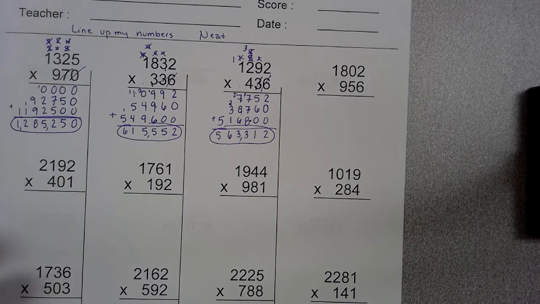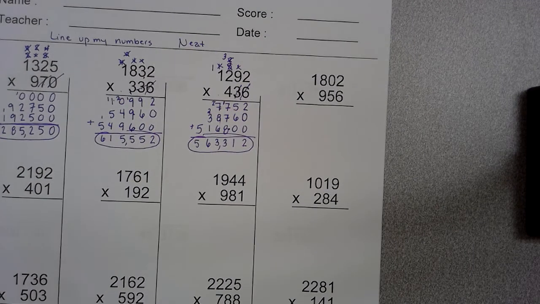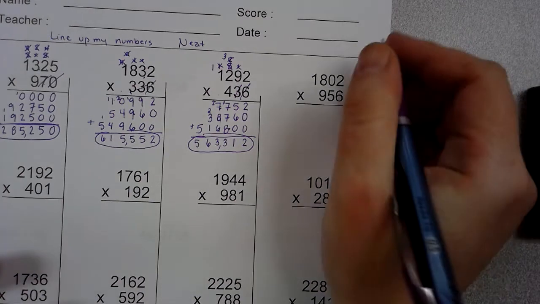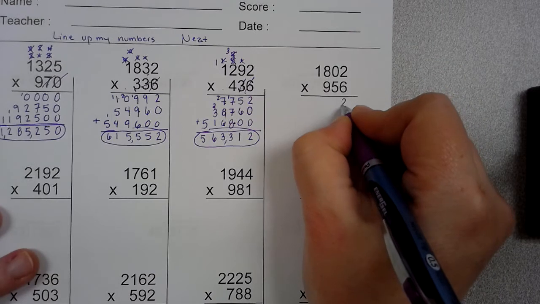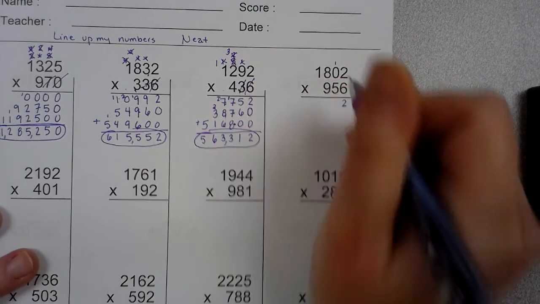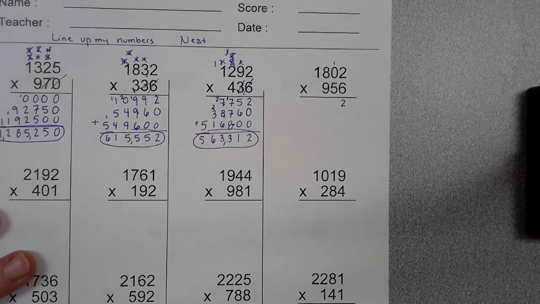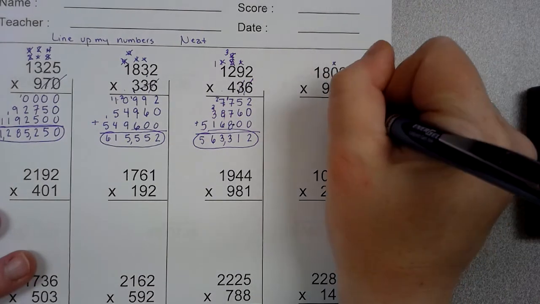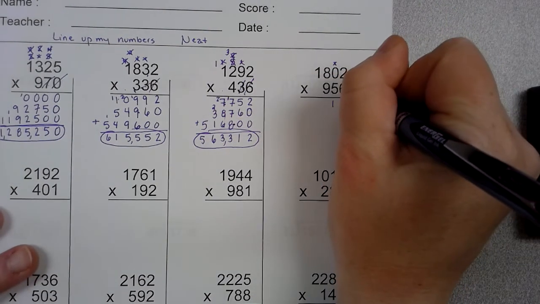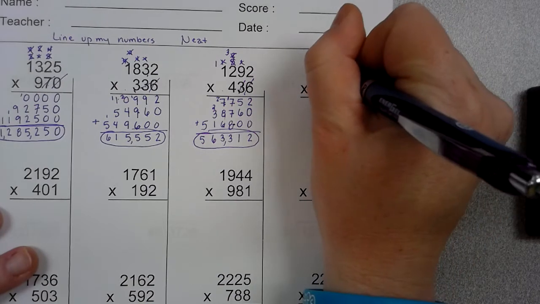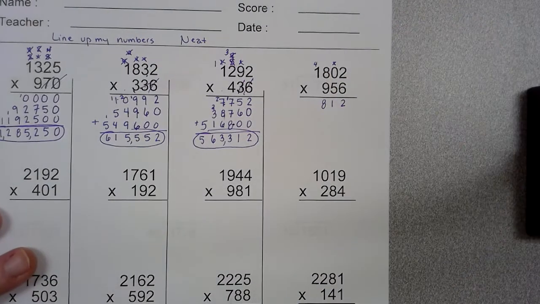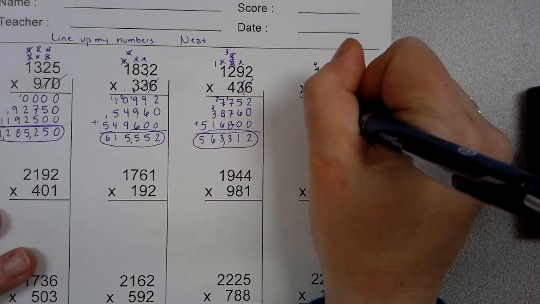All right, one more. I have 1,802 times 956. So we're going to go 6 times 2 is 12. 6 times 0 is 0, plus 1 is 1. 6 times 8 is 48. 6 times 1 is 6, plus 4 is 10.